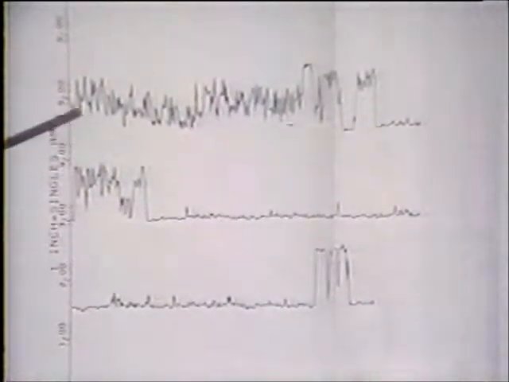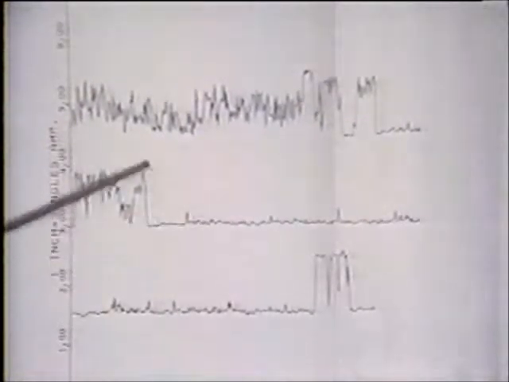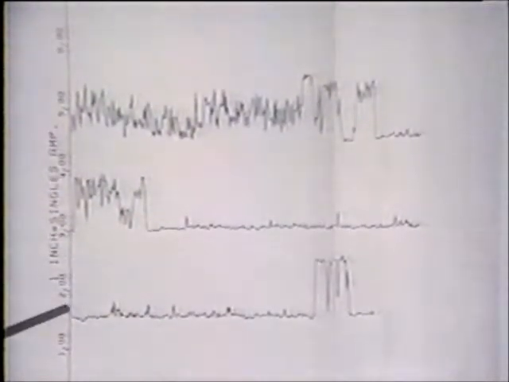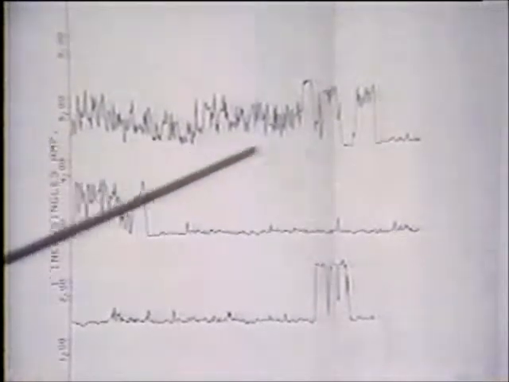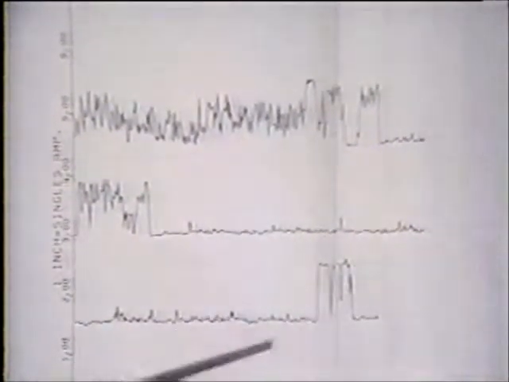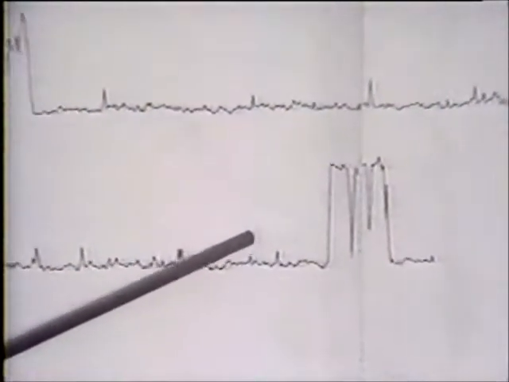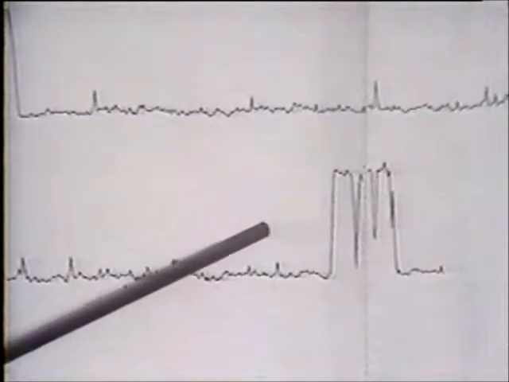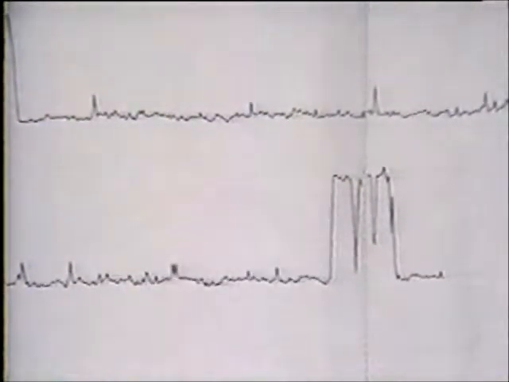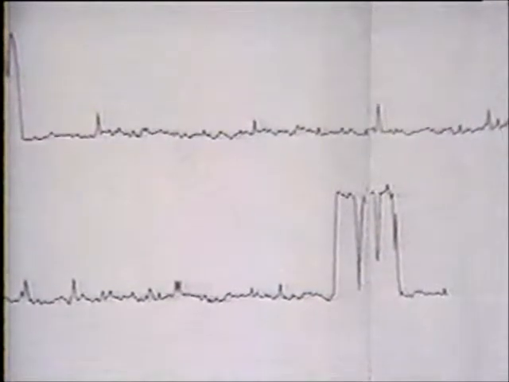As you can see, there is a substantial variation in the mean current from the beginning to the end of the record. The record runs this way. In fact, you see bursts that occur on a time scale that's 1,000 times slower than the original data record. This says that if you lumped all those kinetics together, you would get a very confusing answer.